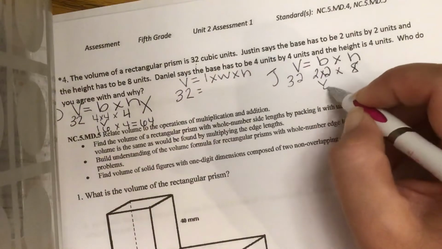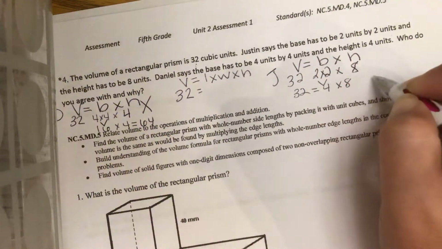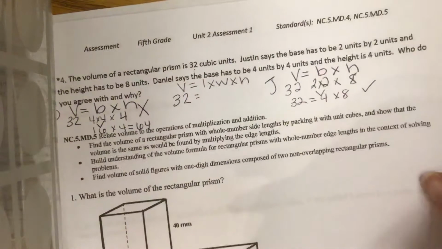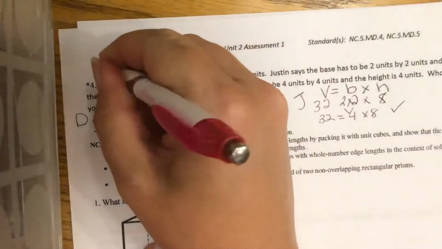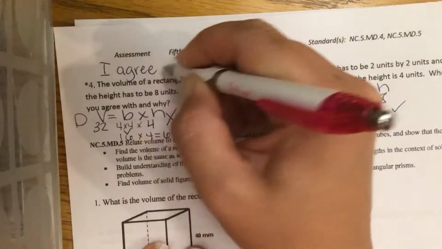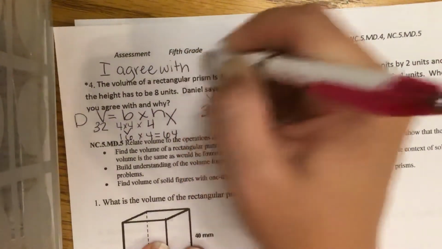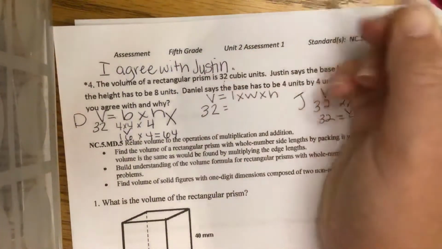Let's see what Justin says. 2 times 2 is 4. 4 times 8 is 32. So who do you agree with? I agree with Justin, not Daniel. So I'm going to write that. What did Daniel do?